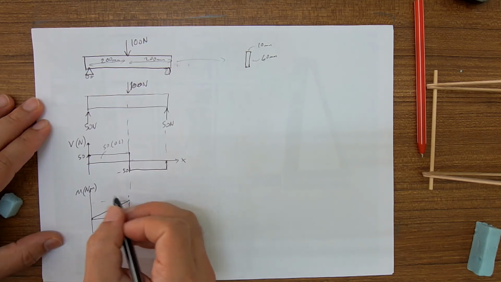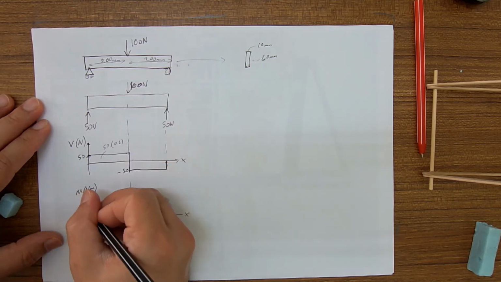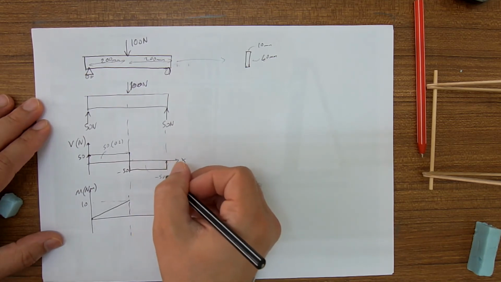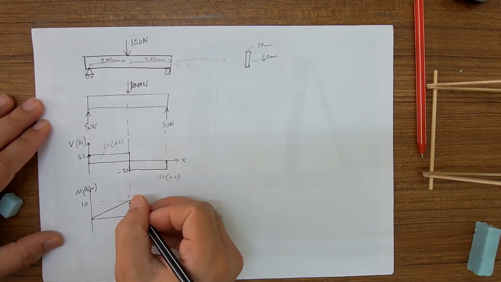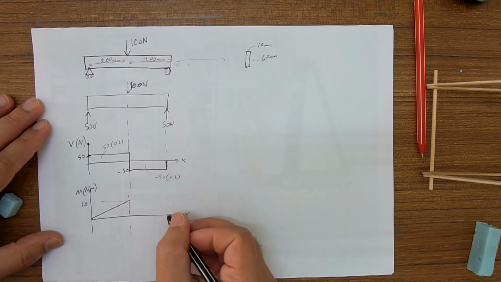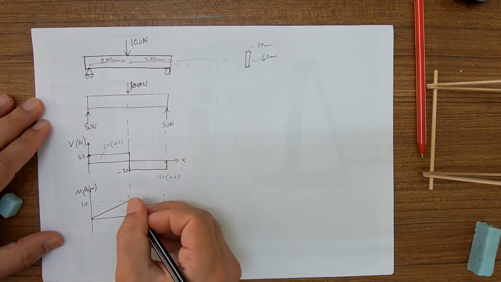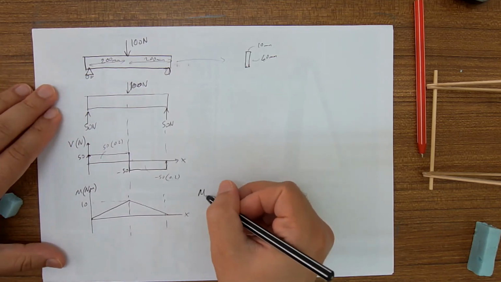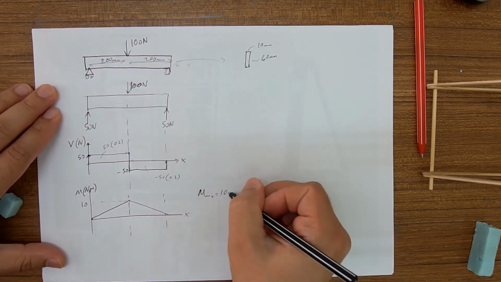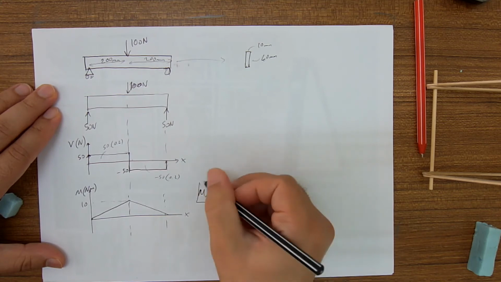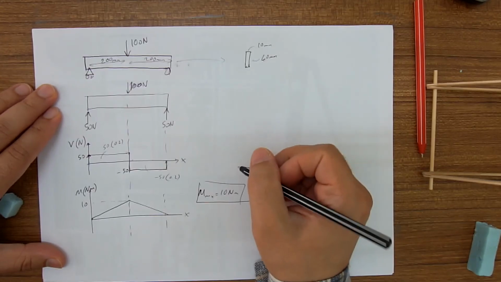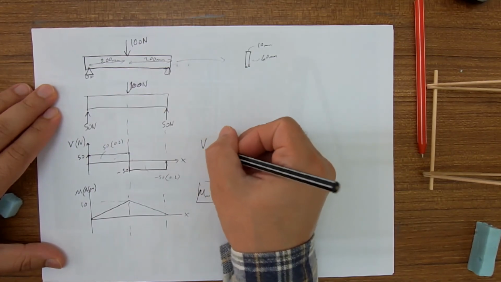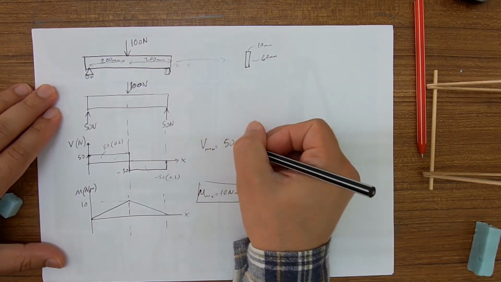So what is it? We found it as 10, right? 10 Newton meters. And here it is minus 50 times 0.2, and we go down by minus 10, and it is again a slope. Okay, so the maximum moment is 10 Newton meters, and the maximum shear, you see that Vmax is 50 Newtons.